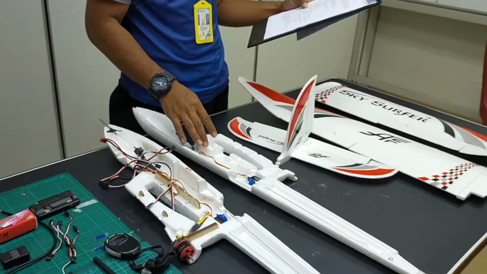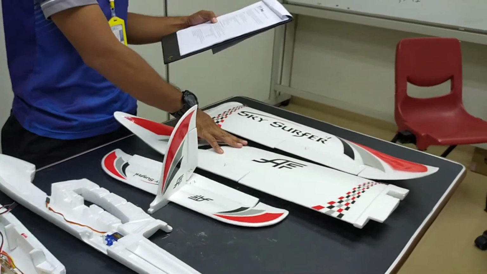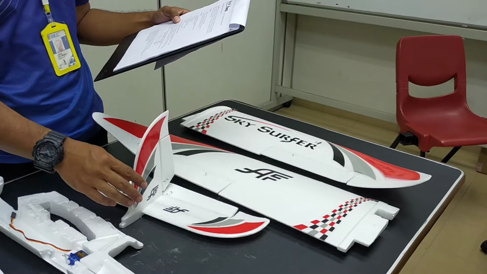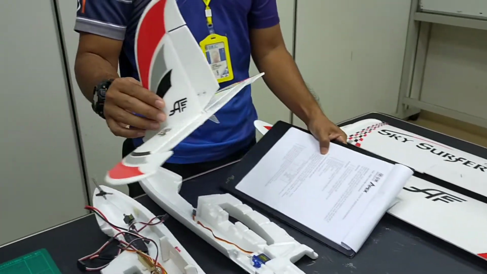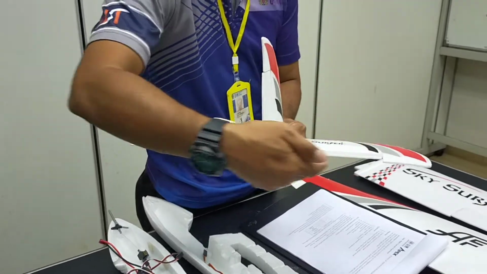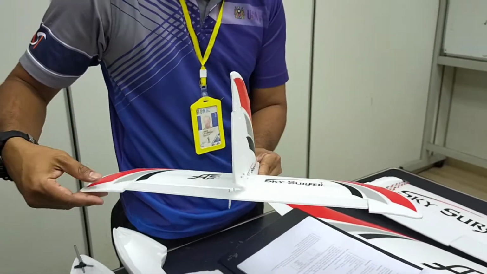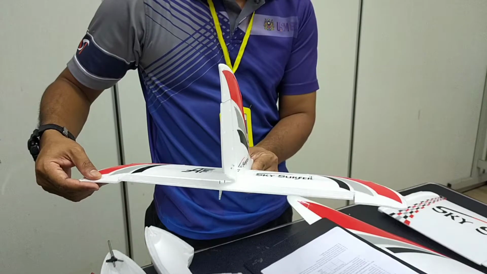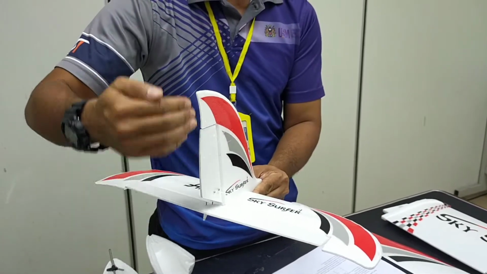Next is the wing. This is the wing. Horizontal stabilizer. Okay. So we have the tail portion of the tail here. So this is what we call the horizontal stabilizer. Right? Okay. Next is vertical stabilizer. So this is the vertical stabilizer.